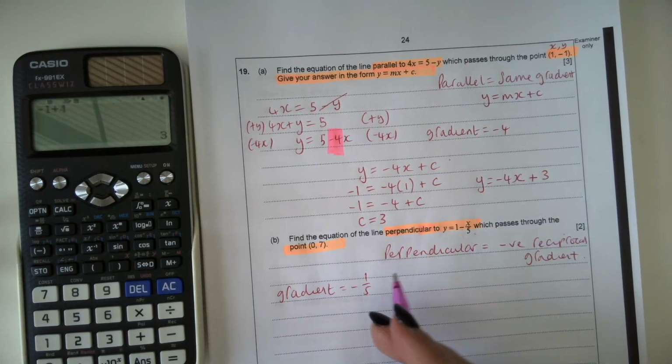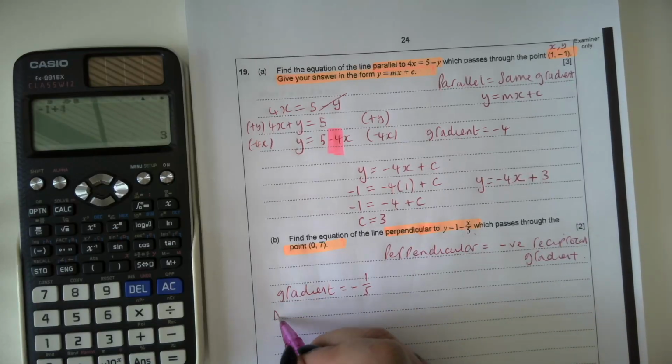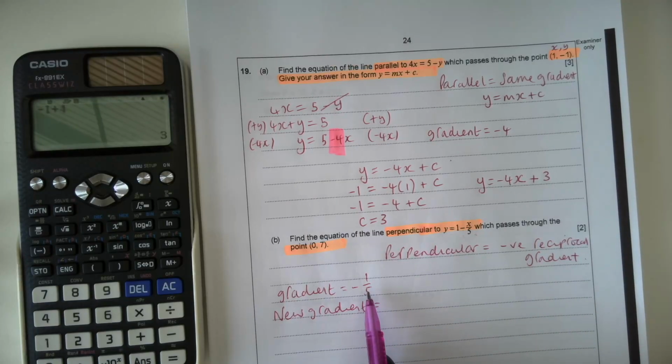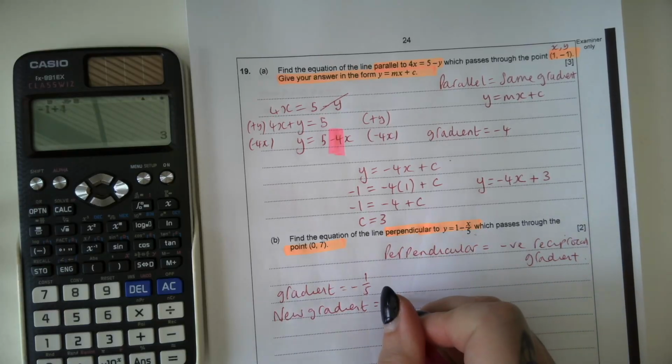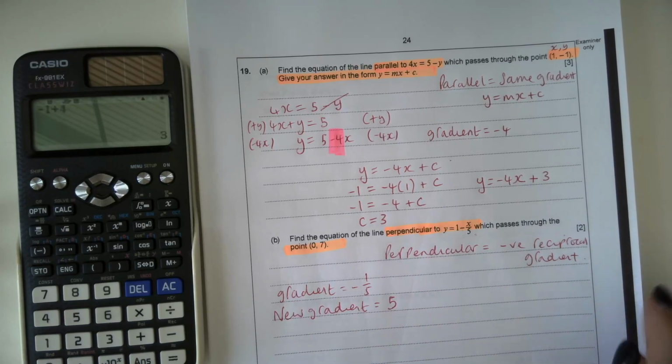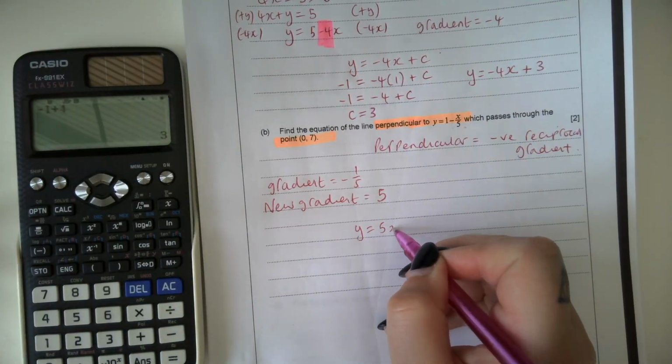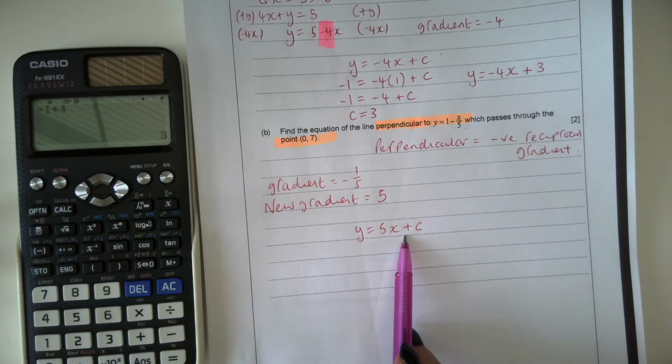So if the gradient is negative 1/5, the new gradient of the perpendicular line is the negative reciprocal of this. So we're going to change the sign, so it becomes positive, and the reciprocal of 1/5 is 5. So the new gradient of the perpendicular line is 5. So we will have y equals 5x plus c. We need to find out the plus c, the y-intercept.